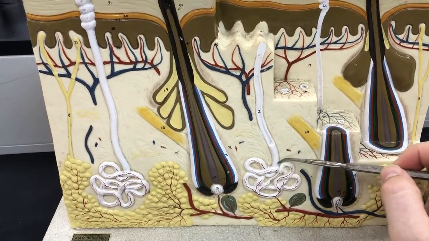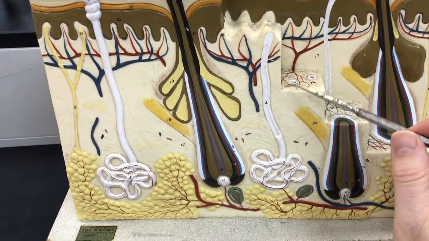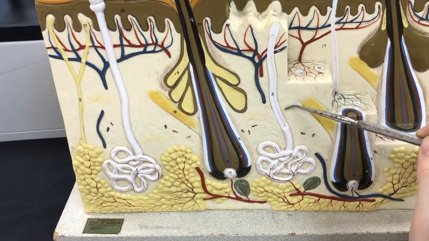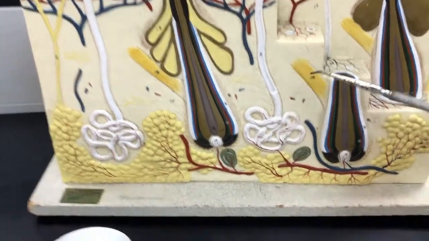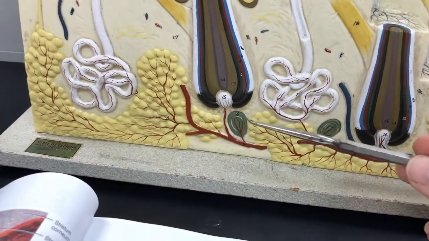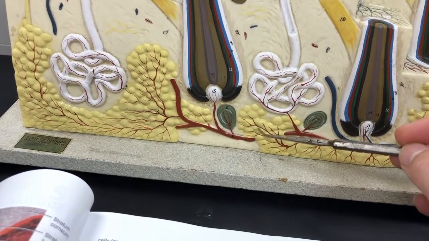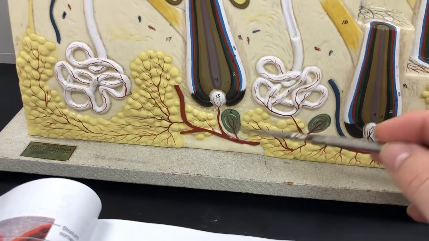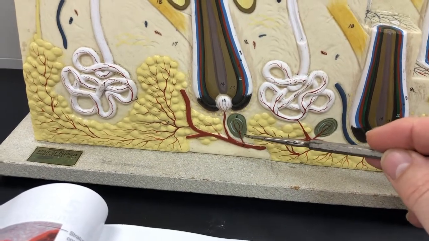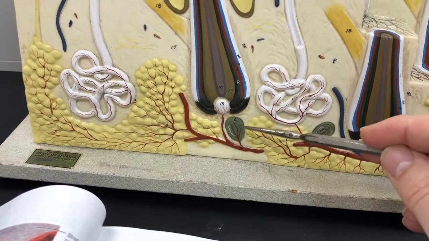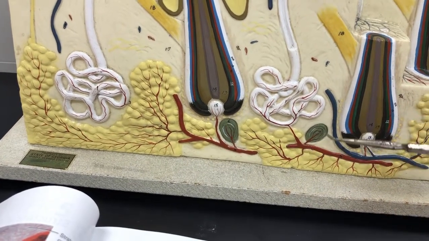This is a sudoriferous gland or sweat gland. This is another nerve cell in the hypodermis. This area is the hypodermis, that's adipose tissue. This nerve cell is a Pacinian corpuscle, which gives you a sense of heavy or deep pressures.